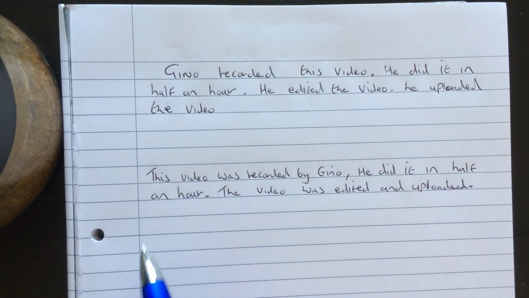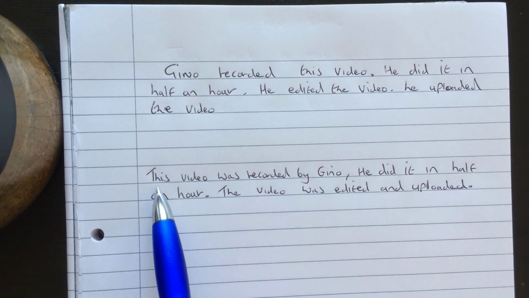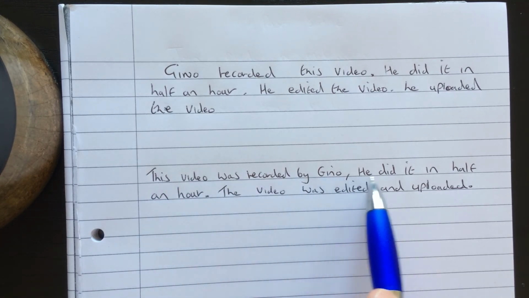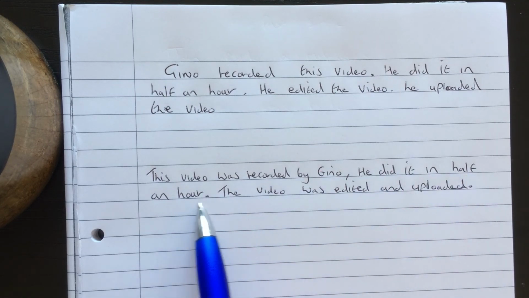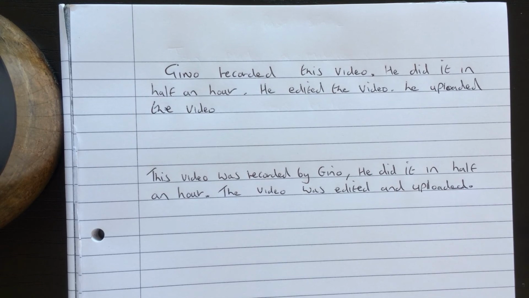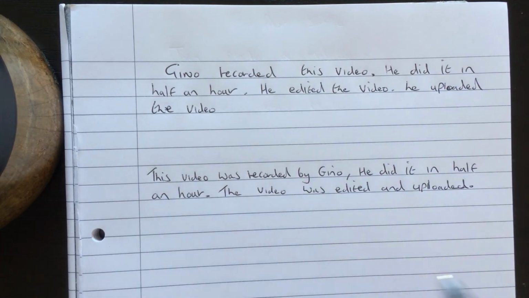So to give it improved flow, we could switch the two around. So we could say, This video was recorded by Gino. He did it in half an hour. The video was edited and uploaded. So can you see how by mixing the active and the passive voice, the sentence has more fluidity and it's not quite as boring to listen to or to read.